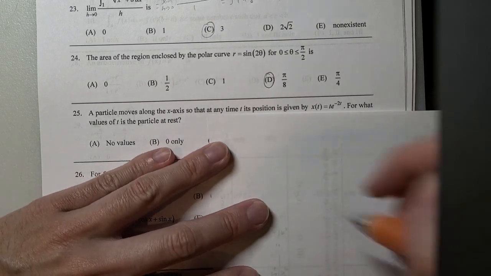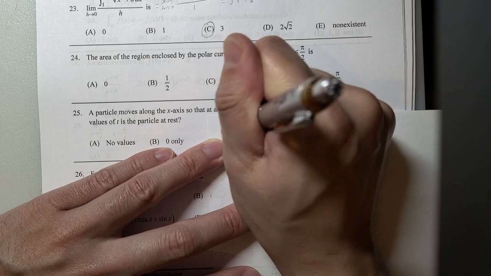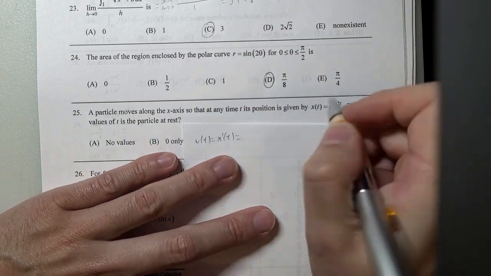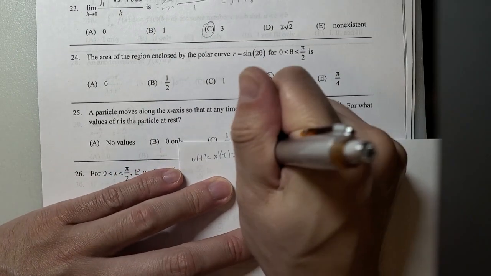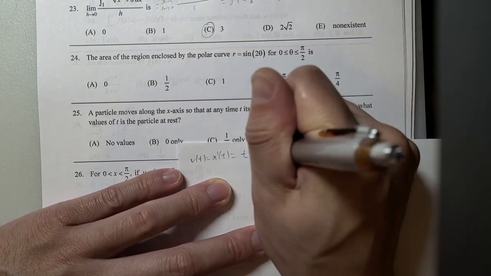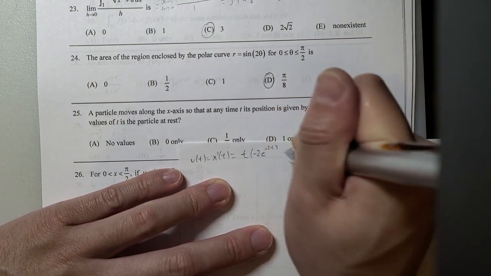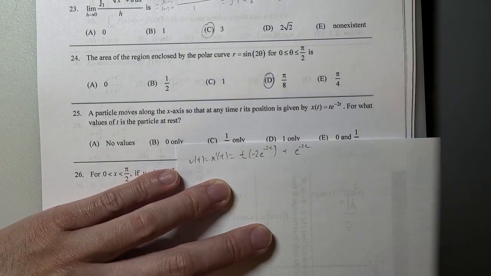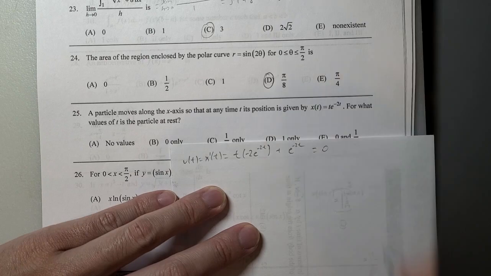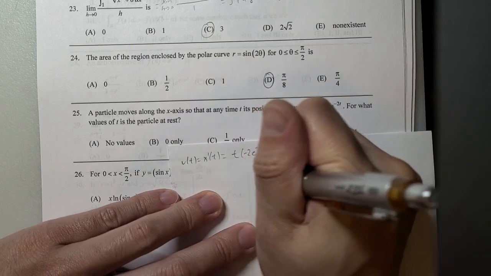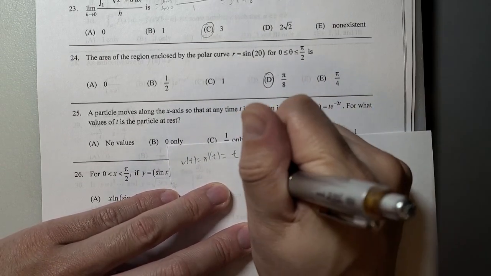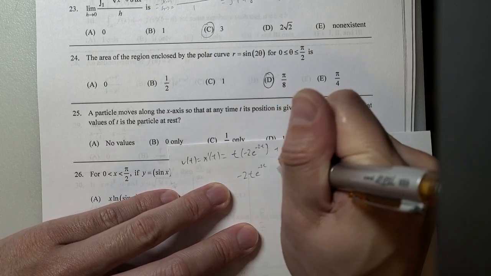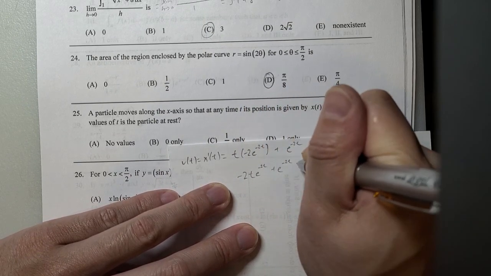The particle is at rest when the velocity is 0. So let's find the velocity. v of t is x prime of t. We need the product rule, so first d second plus second d first. First d second will be minus 2 e to the minus 2t plus second d first, the derivative of t, is 1. Okay, set this equal to 0. Now we can simplify. Let's clean this up a little bit: minus 2t e to the minus 2t plus e to the minus 2t is equal to 0.